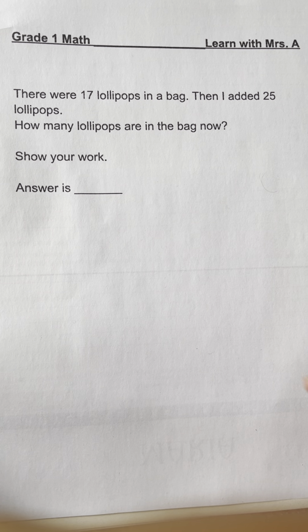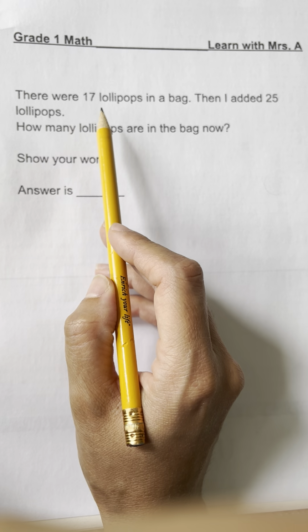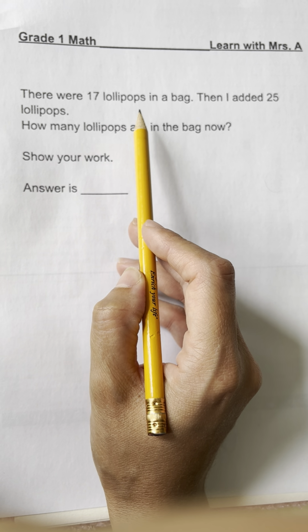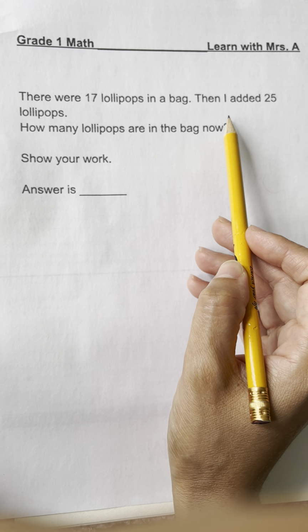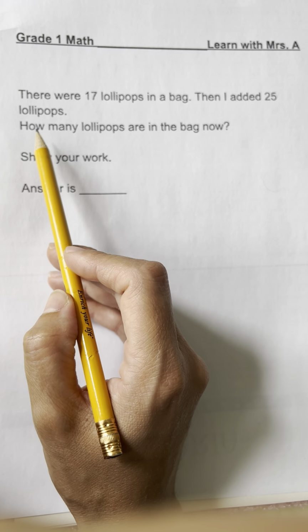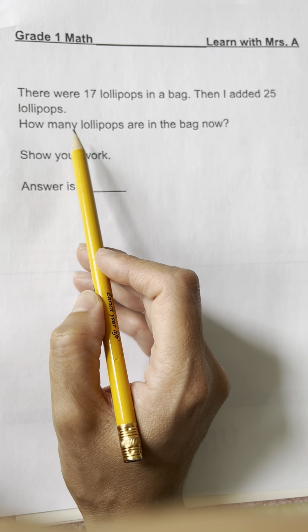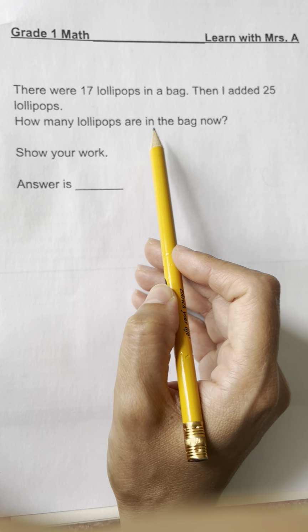Hi everyone, today in this video I will show you how to use a very easy strategy to solve addition problems. So let's read it together. There were 17 lollipops in a bag. Then I added 25 lollipops. How many lollipops are in the bag?